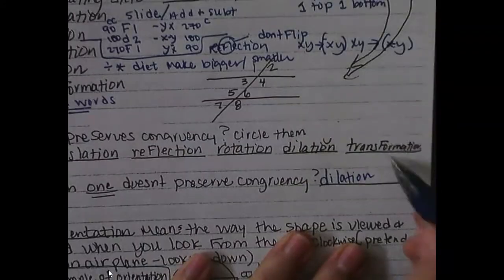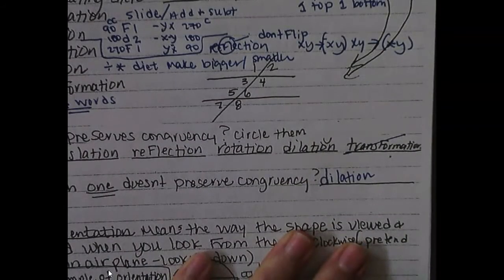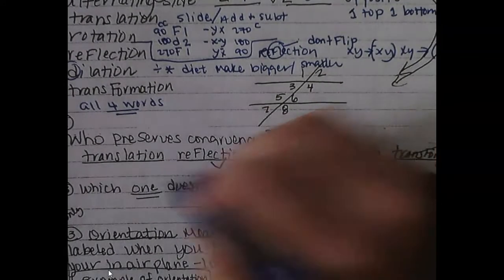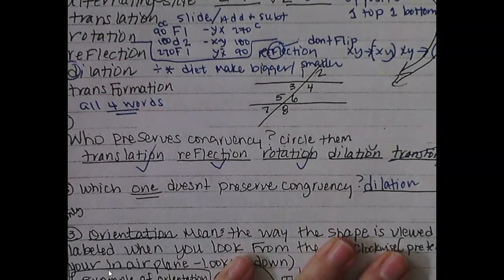And by the way, what about this word? That was bogus. Throw that out. So which ones do? Rotation, reflection, translation. Dilation doesn't, and transformation was one of those never picked those kind of answers.